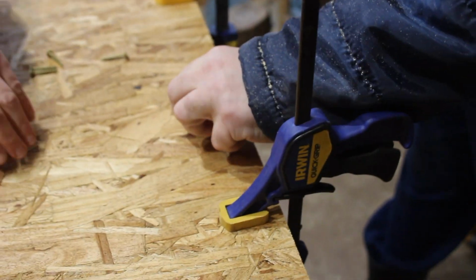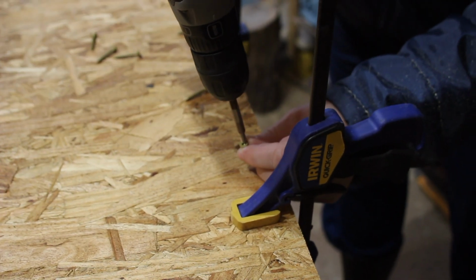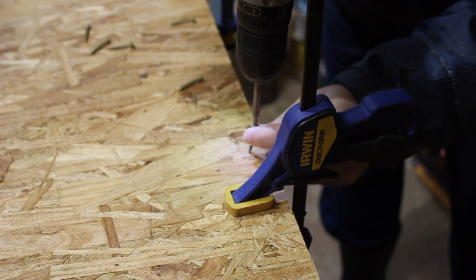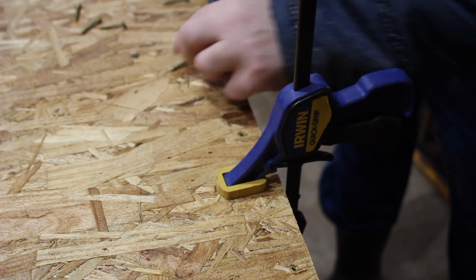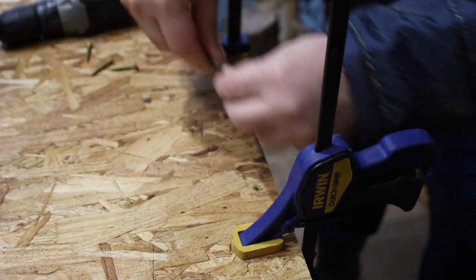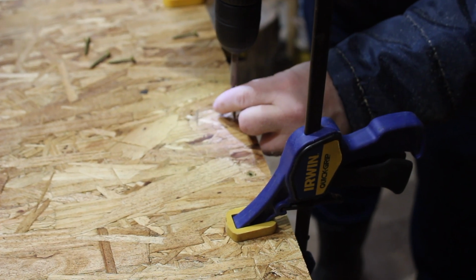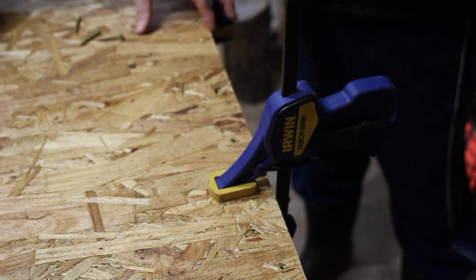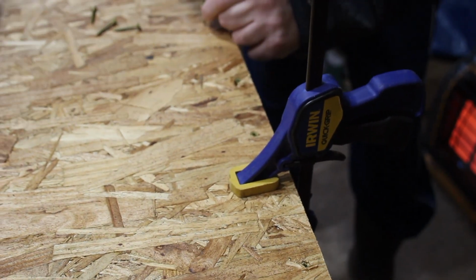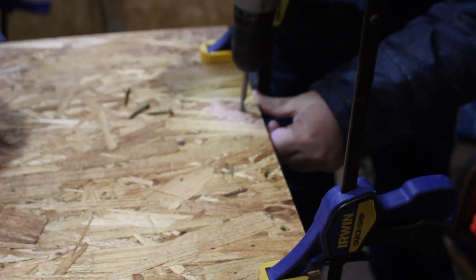How many screws you guys think we need? 5. 5. Yep. So we're going to do that throughout. You don't have to put it so close to the edge because you have almost 3 inches here. There we go, and the first one is installed.